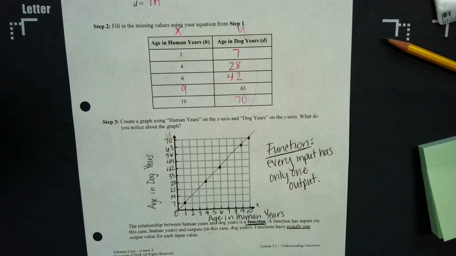Definition for a function for us. Every input has only one output. I can't say that my dog, he's 3 years old, so in dog years it's 21 and 28. Can I say that? Did that make sense? No. I can't be 39 and 38 years old. That's not how it works.